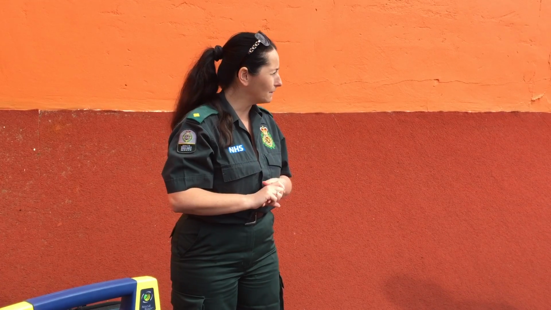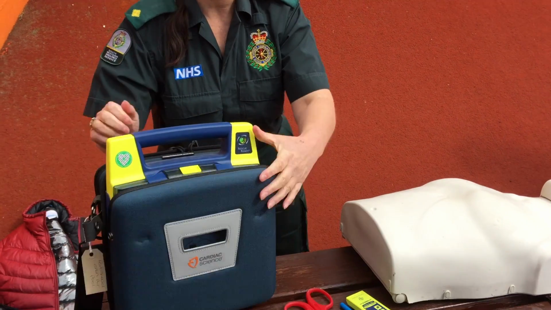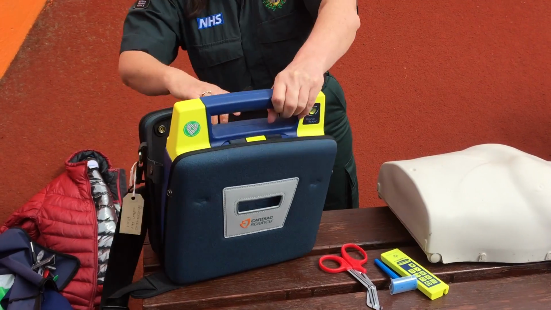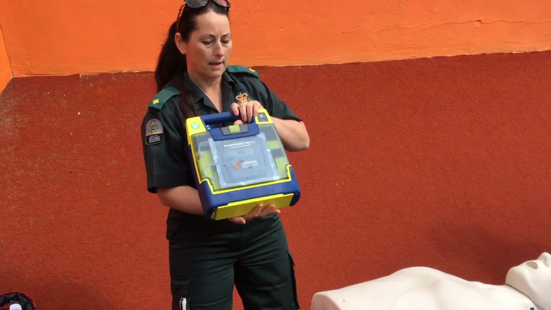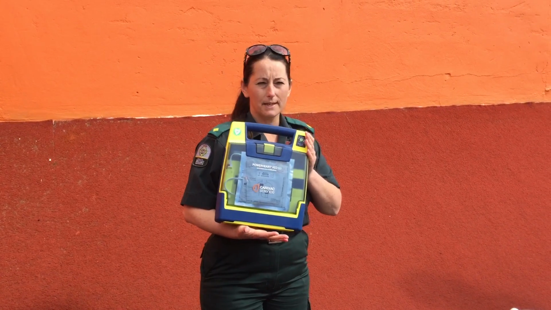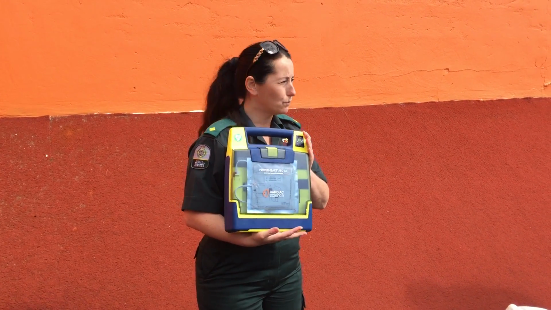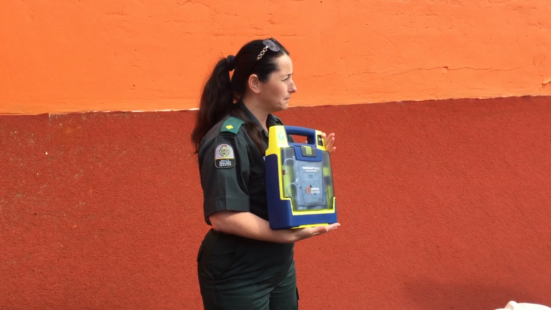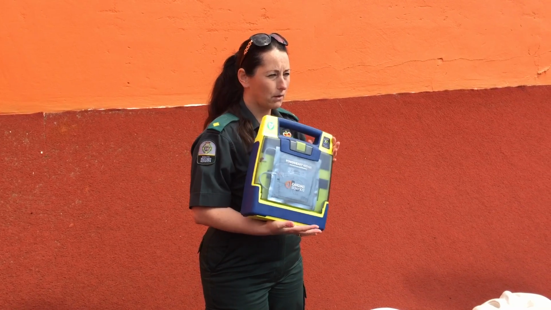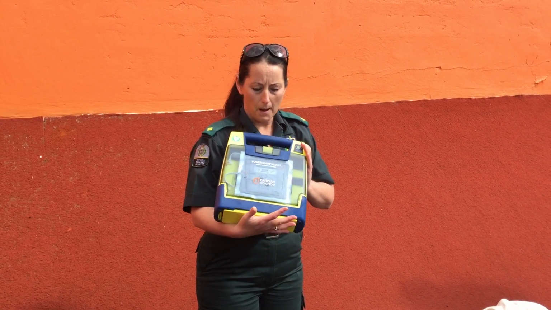Defibrillator wise, has anybody ever seen a defibrillator before? Yeah, a few? Okay then. So this is the one that's actually at the pool. It's a Cardiac Science G3 defibrillator. Unless you've got one of these, you've got less than 5% survival chance. It has over 75% success rate, the defibrillator. So they are great machines to have. They are going up everywhere at the moment.